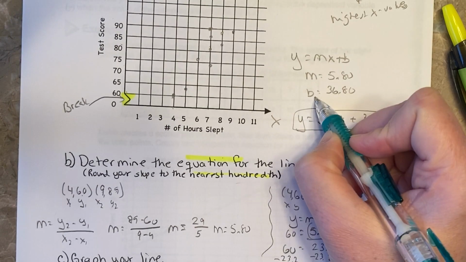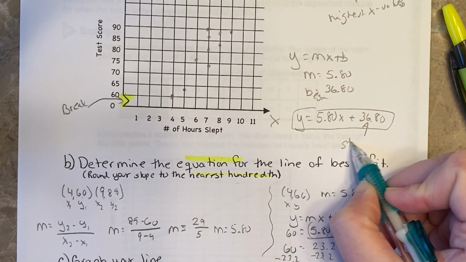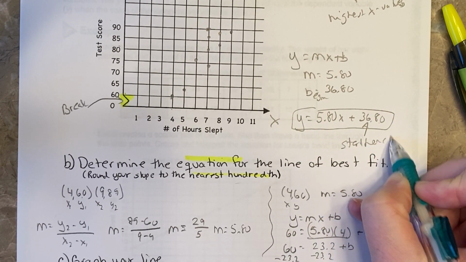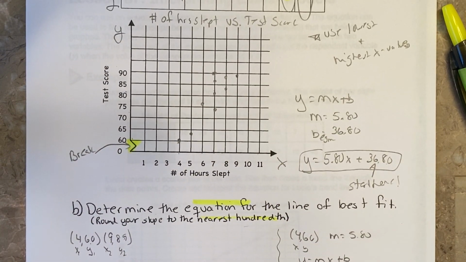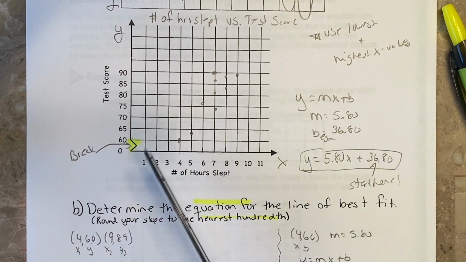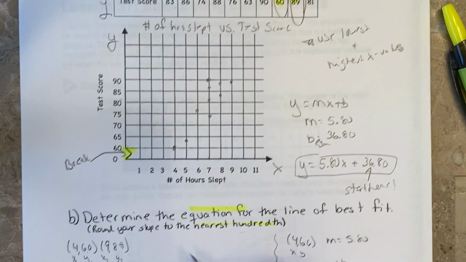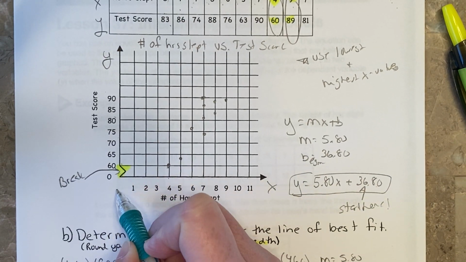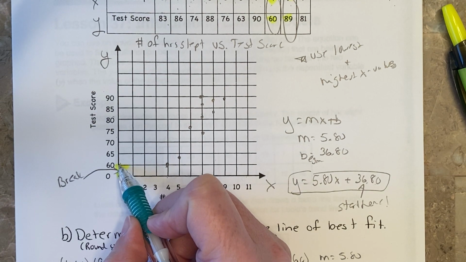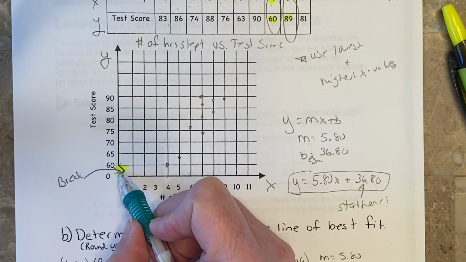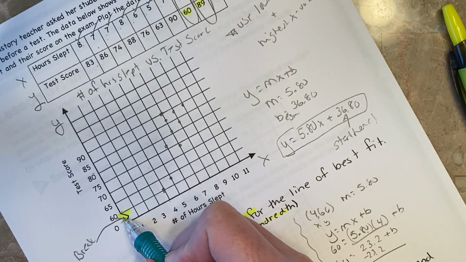Remember, you want to start here. Okay, so the next one, graph your line, you want to start here. Now here's why I chose this. I chose this question because we've never done a question where our y-intercept was in the break. So basically you're just going to approximate where you think 36.8 would be. So this is 0 to 60, right? So halfway would be 30, so maybe a smidge above that.